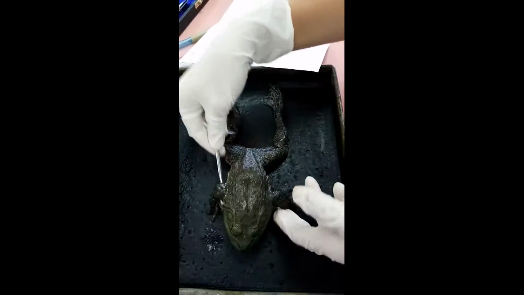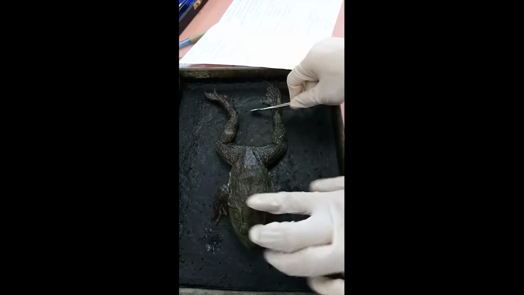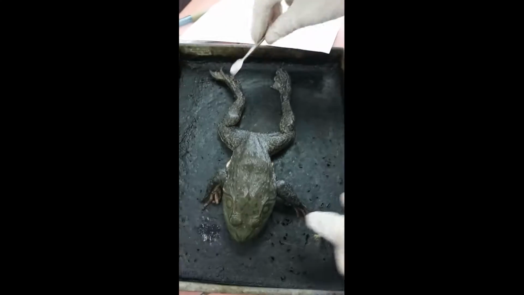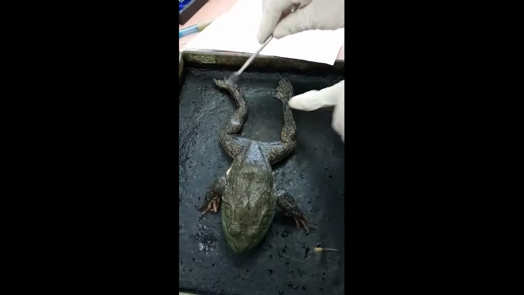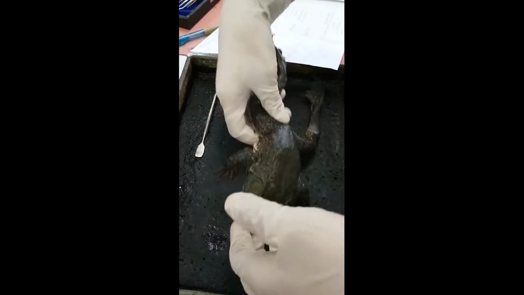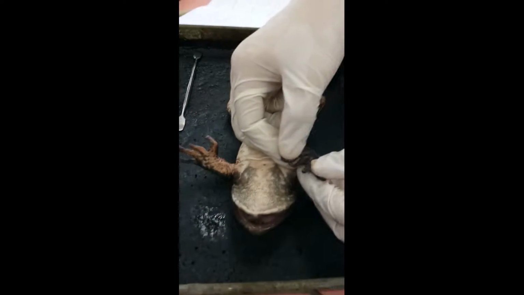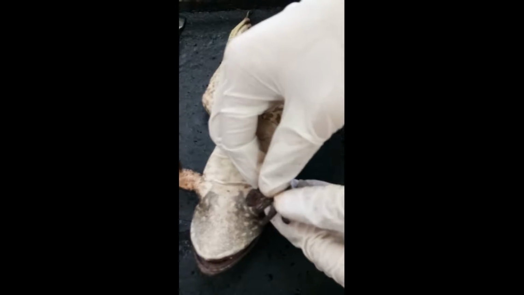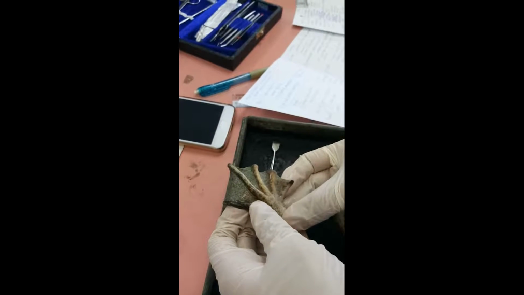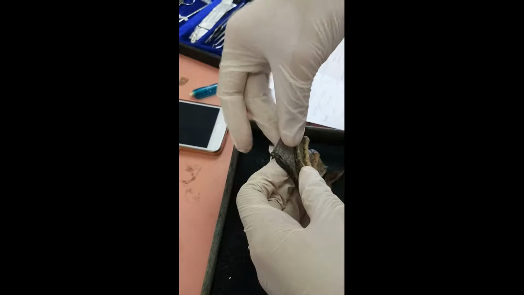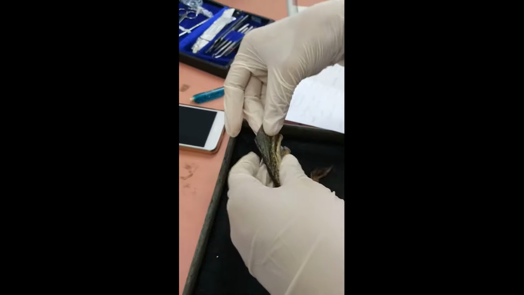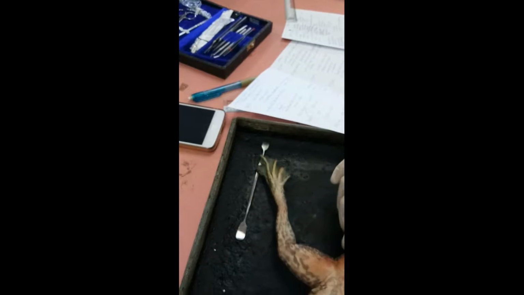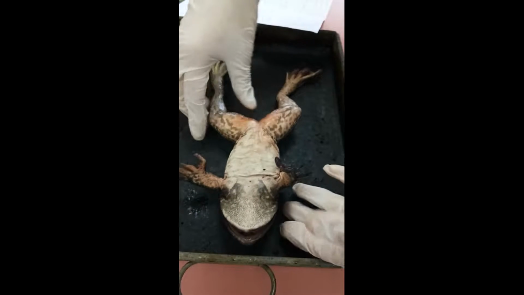So now we're moving on to the trunk region. It has two pairs of appendages, the pair of front legs and the pair of hind legs. Here we see the front leg has 4 digits, and the hind leg has 5 digits. Behind these is the webbing membrane, which propels the animal in the water for swimming purposes.